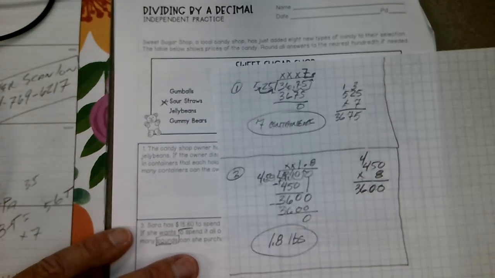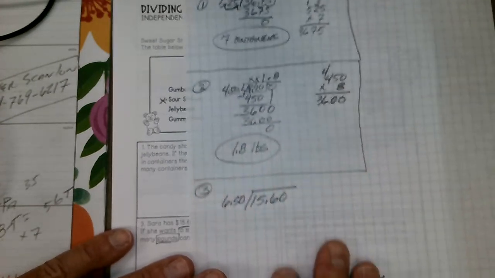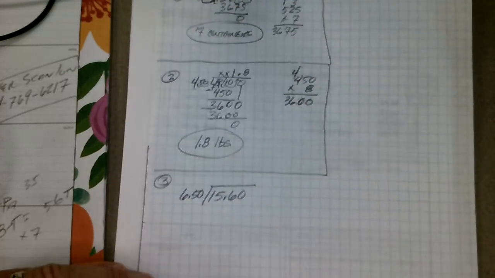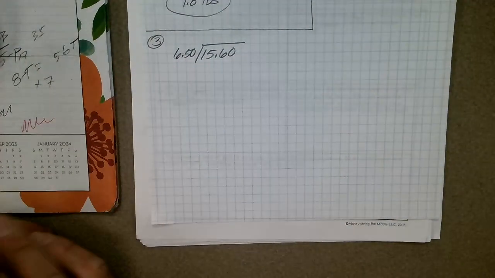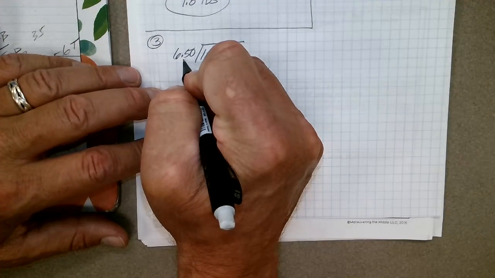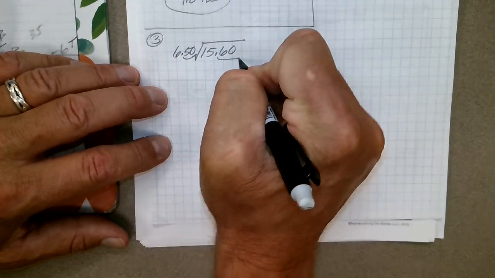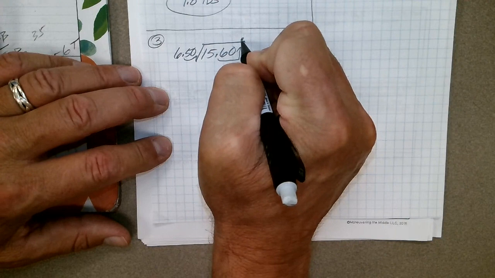$15.60 divided by $6.50. Oops, sorry you couldn't see that. Now, I'll pull this up a little bit and let's take a peek at it, okay? And it would probably be advantageous for you to go ahead and pause the video and maybe work on this on your own and then come back if you're at home. Right now, I'm going to move this thing over 2, and up.